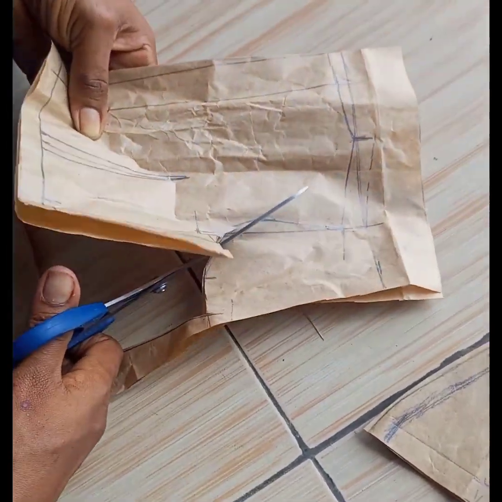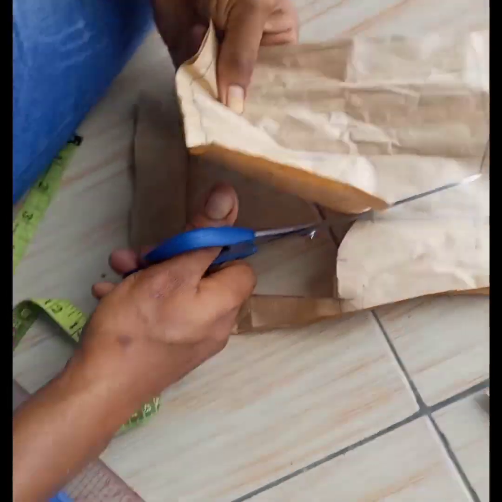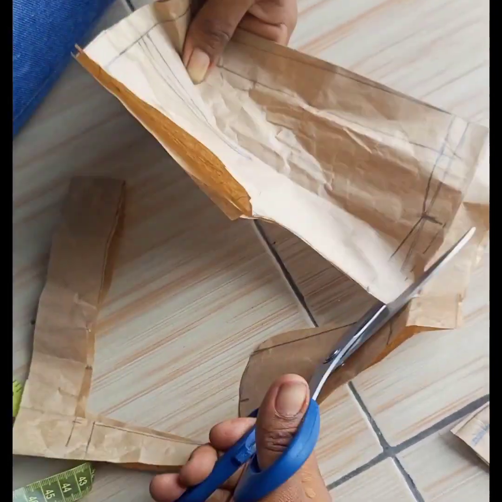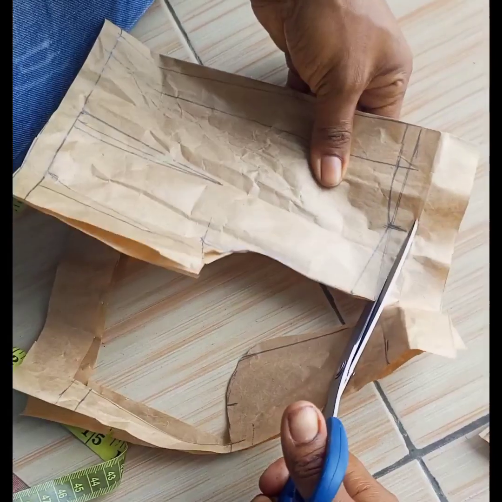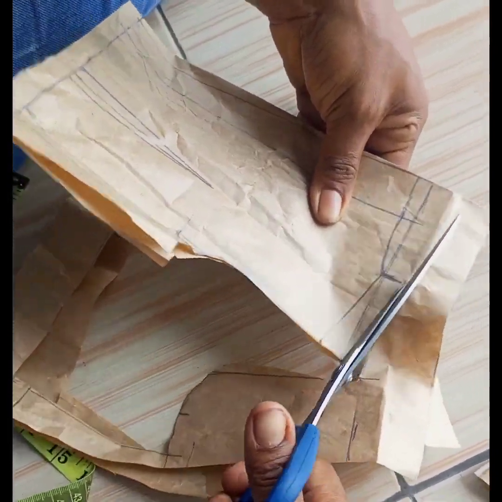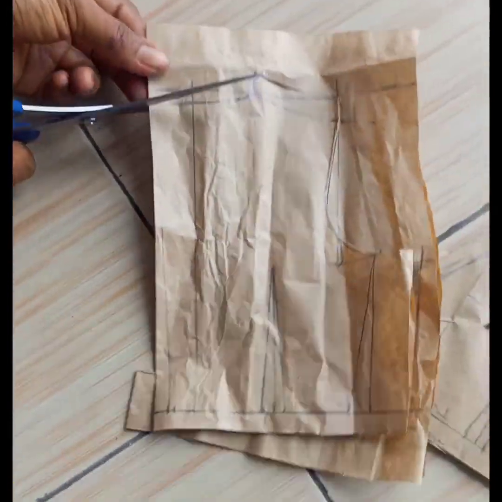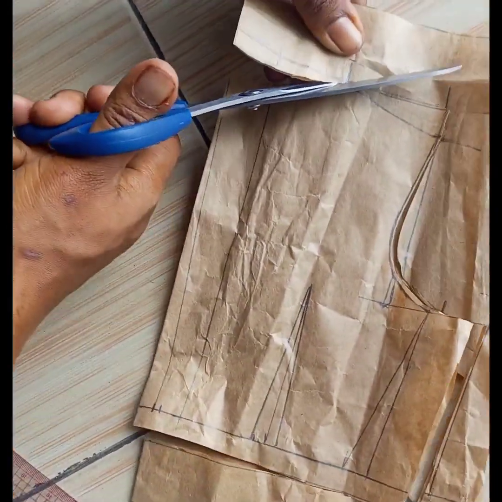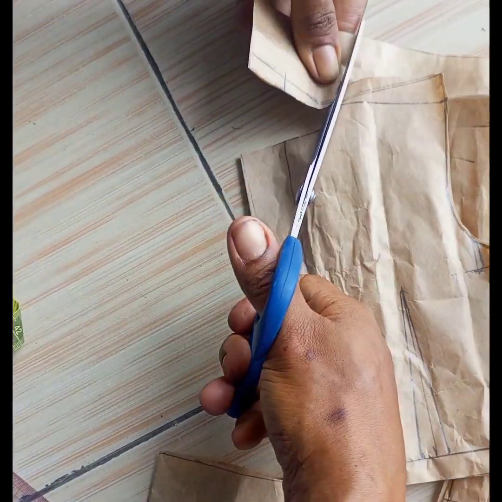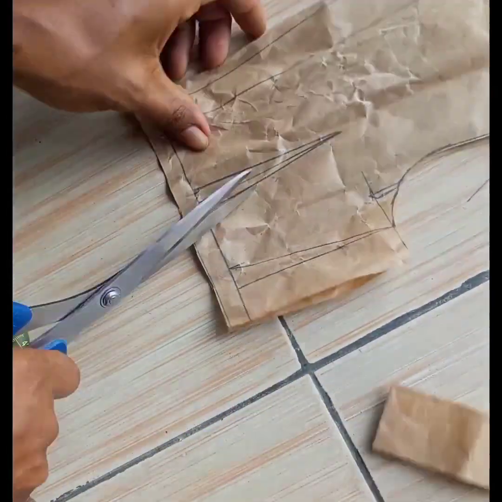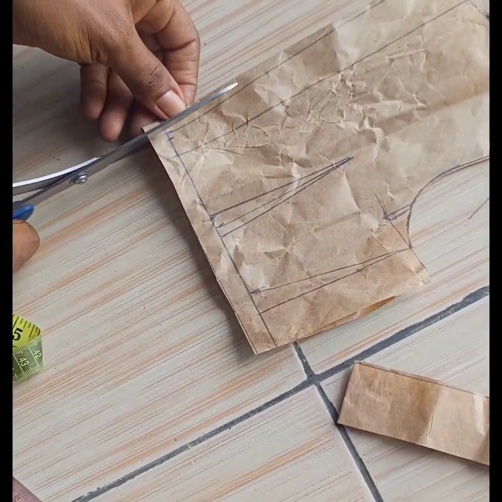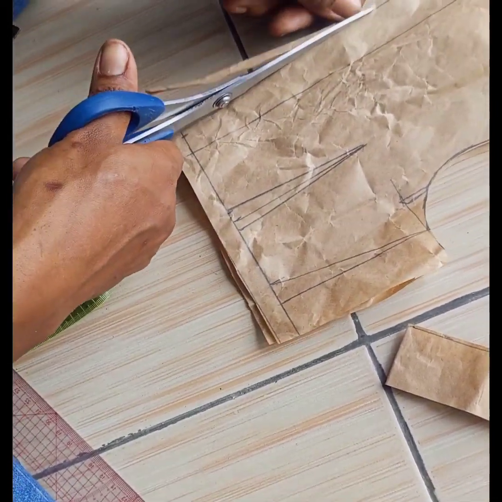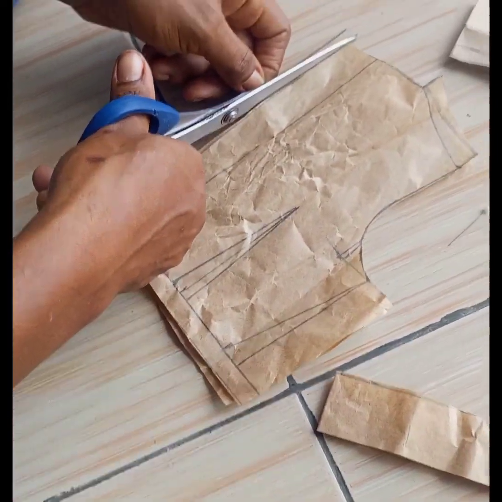Cut the armhole. Of course, you can also add your half an inch at your armhole, but I don't think I need that now. So you also cut this place. Then you also cut this. Remember the half an inch you add for your shoulder seam. Then you also cut this back, tightening that you did here.